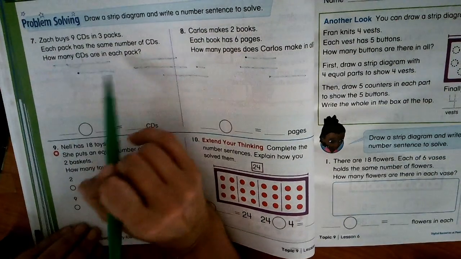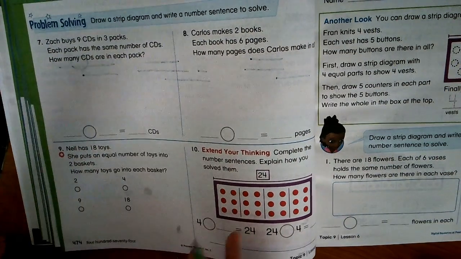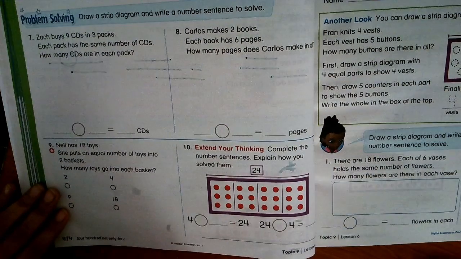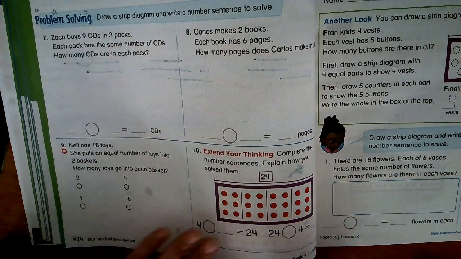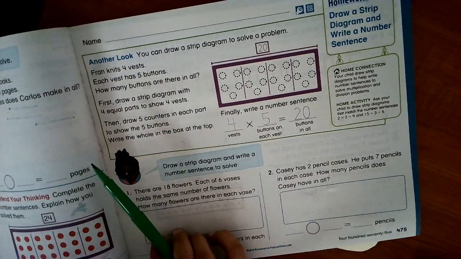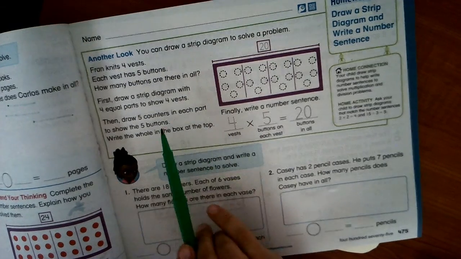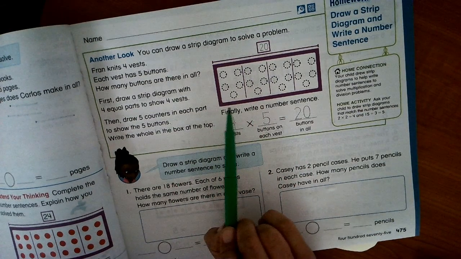Then for these 2 pages, there's story problems here. They didn't give you the equation. You have to figure out, am I dividing or am I multiplying? Clue word, okay, clue word. Look at the clue words to help you. Then on this page, okay, they gave you an example again. Draw a strip diagram. Okay, first draw a strip diagram.